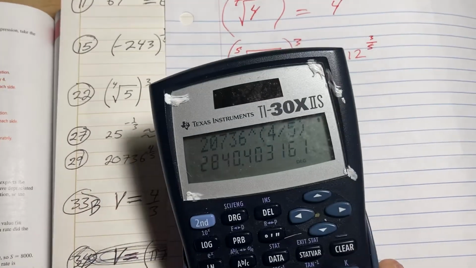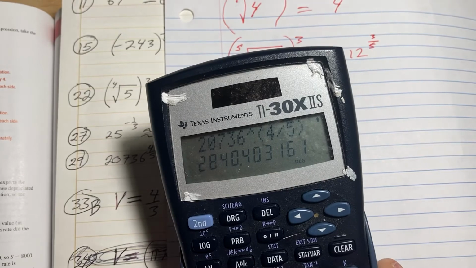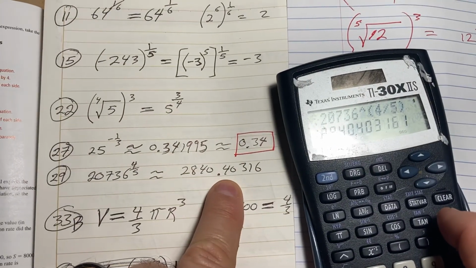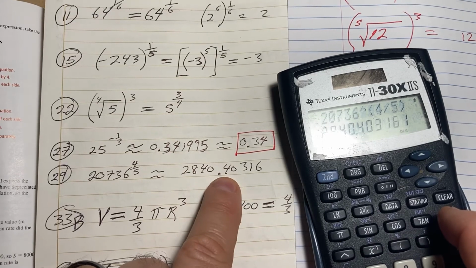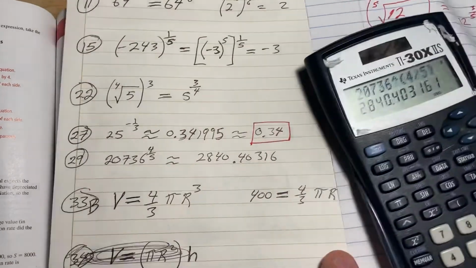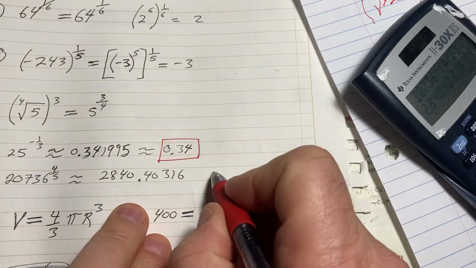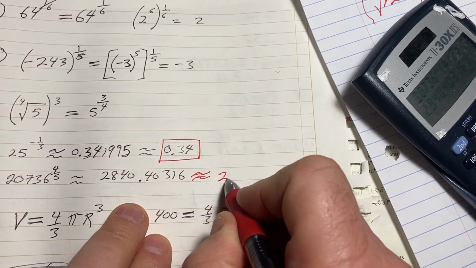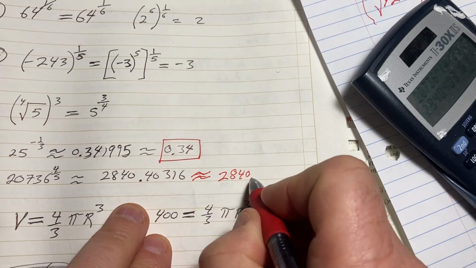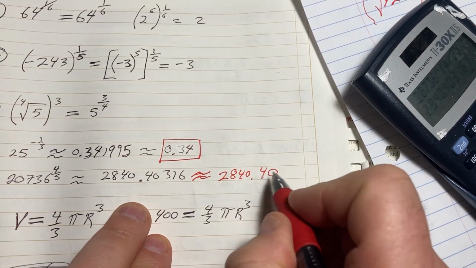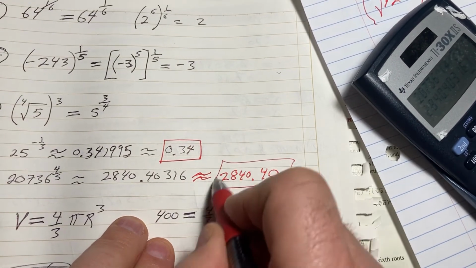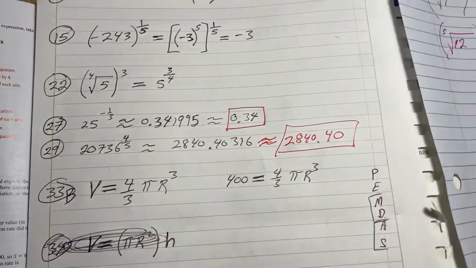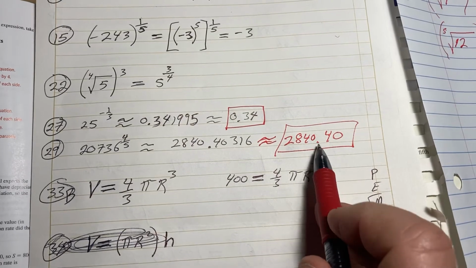Okay. You get 2840.40316. Go 2 places past the decimal, so that is approximately equivalent to 2840.40. Okay. Go round off 2 places past the decimal.